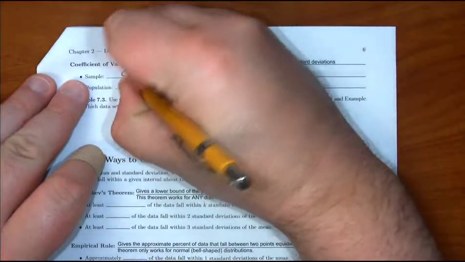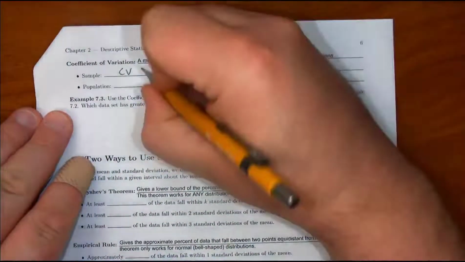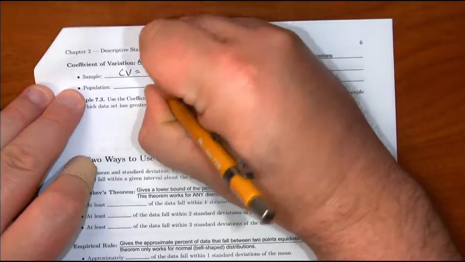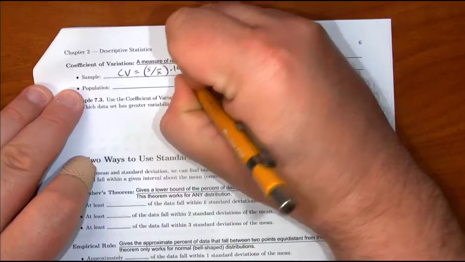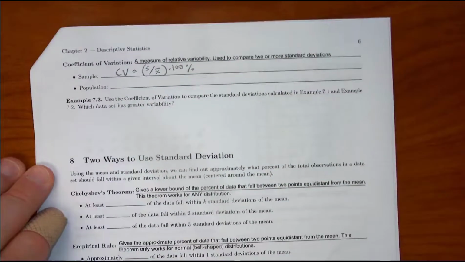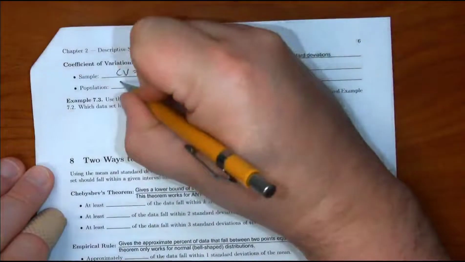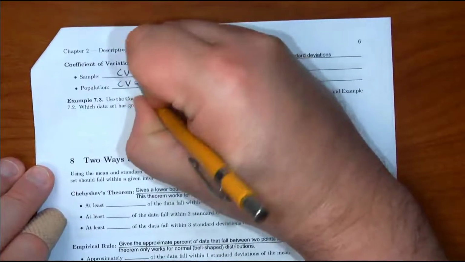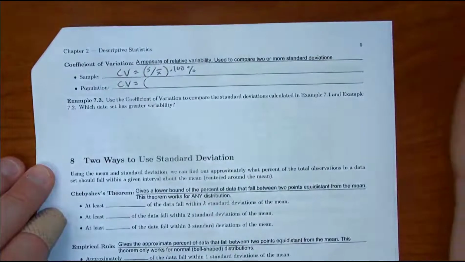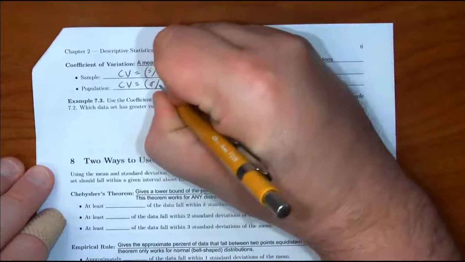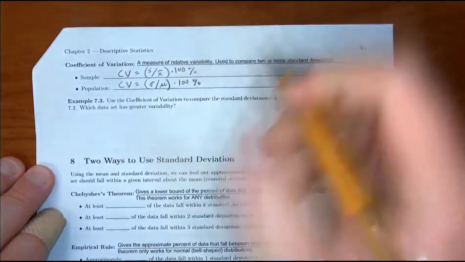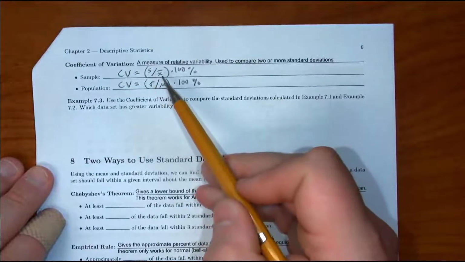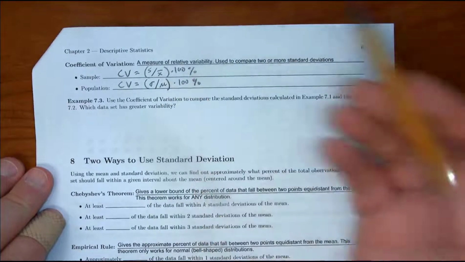So for a sample, again, super easy formula. We say CV for coefficient of variation. It's going to be s divided by x bar times 100 and then percent. If you have population data, all we're doing here is changing the symbols out for population. It would be sigma over mu times 100%. You're doing the exact same thing both times. You're taking the standard deviation, dividing by the mean, multiplying by 100%.